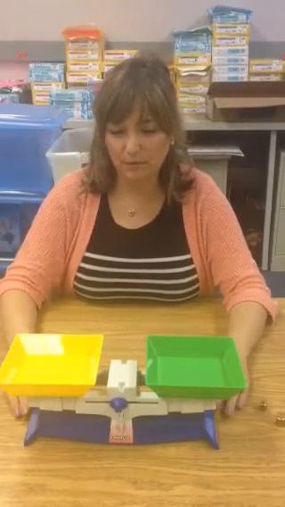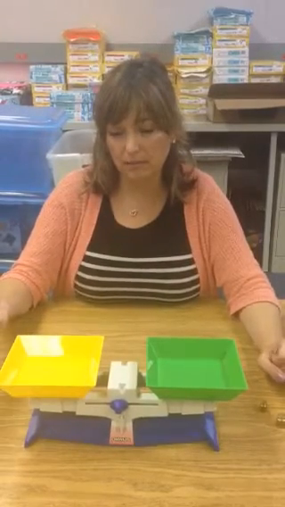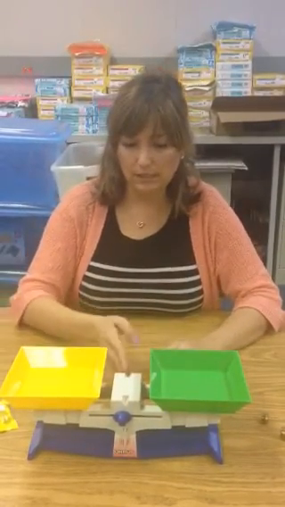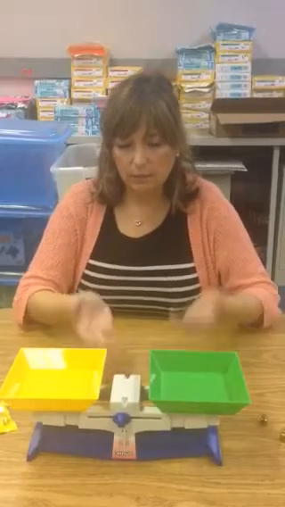Today we're finding missing mass. We've got some materials on our table that we'll need to prepare in advance. We'll use a pan balance, a random object that we'll be measuring, and some brass weights. We're going to first start by zeroing out our balance. We'll know that it's zeroed out when it's level on both sides and the indicator is in the center.